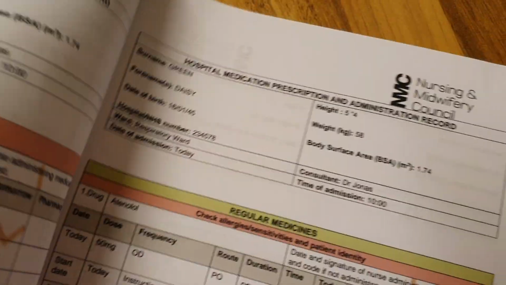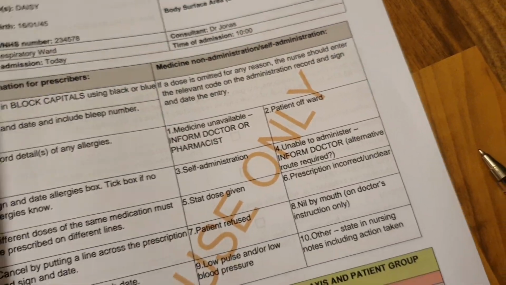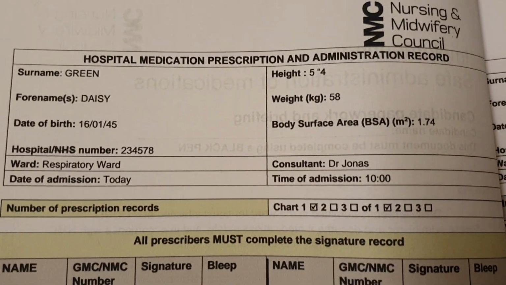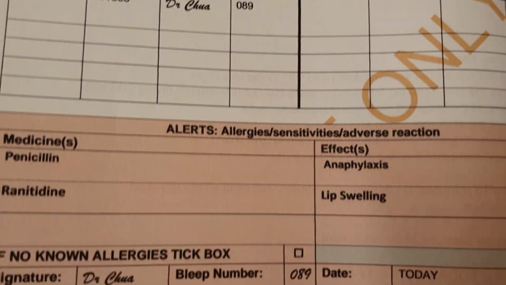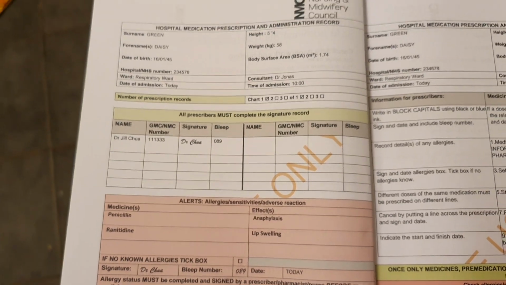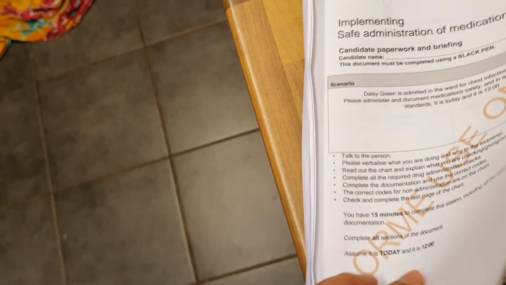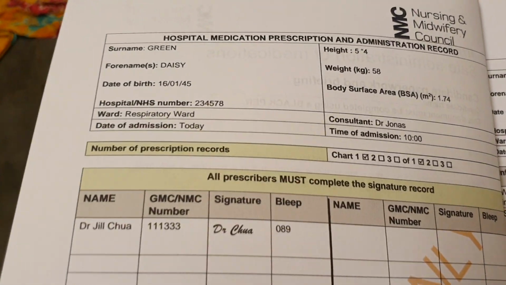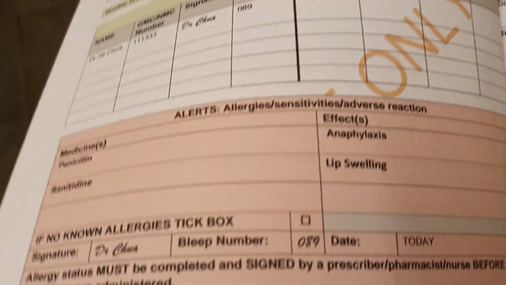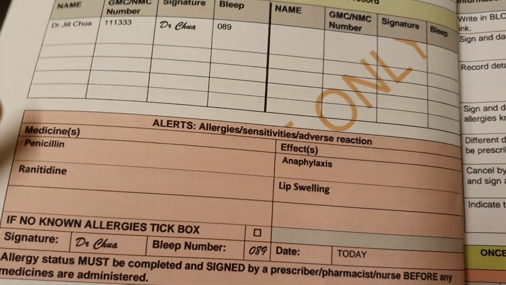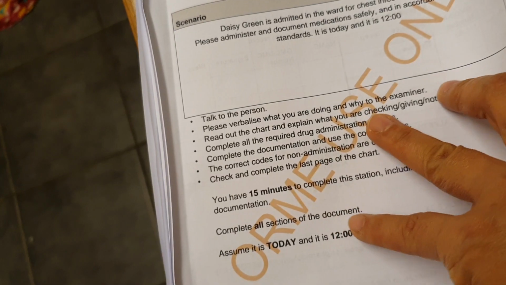And make sure, guys, you are checking on the right page. The right page with the right information, including the allergy, is the front page, page 2. Let the patient tell you who they are and what they're allergic to.